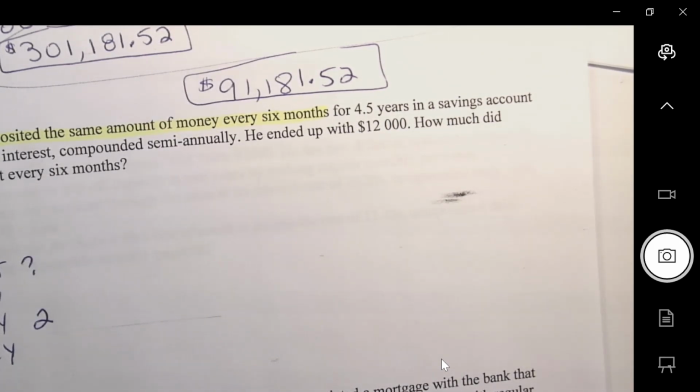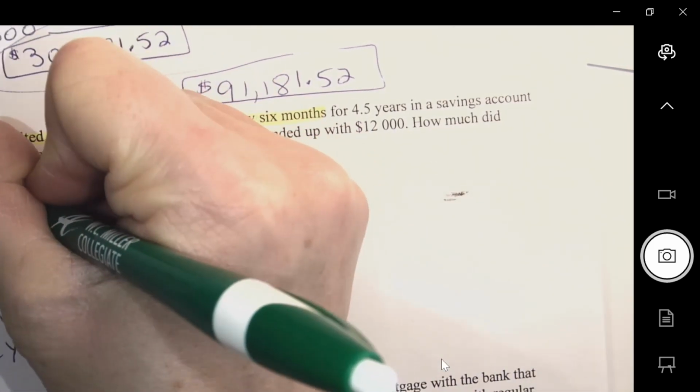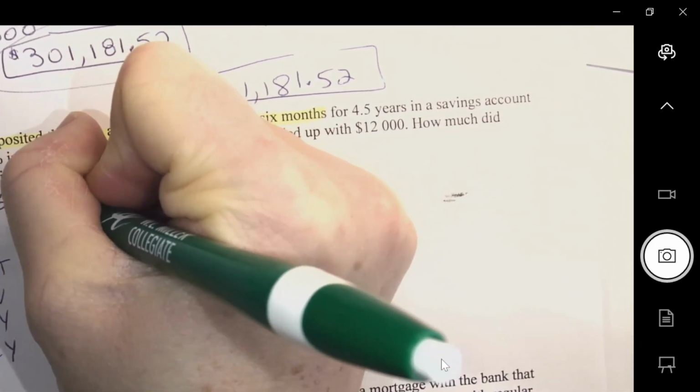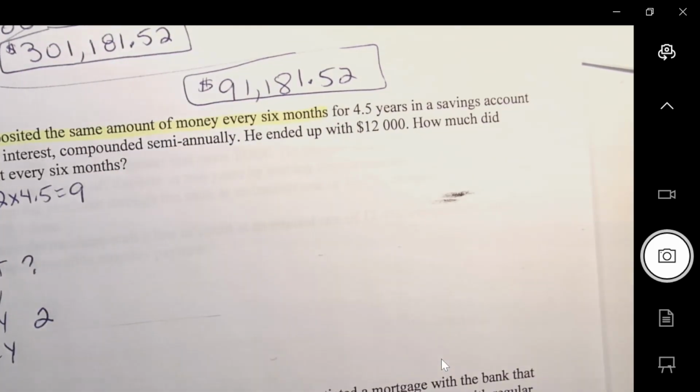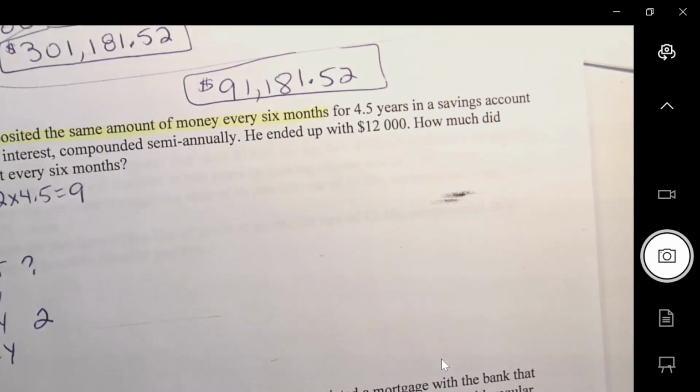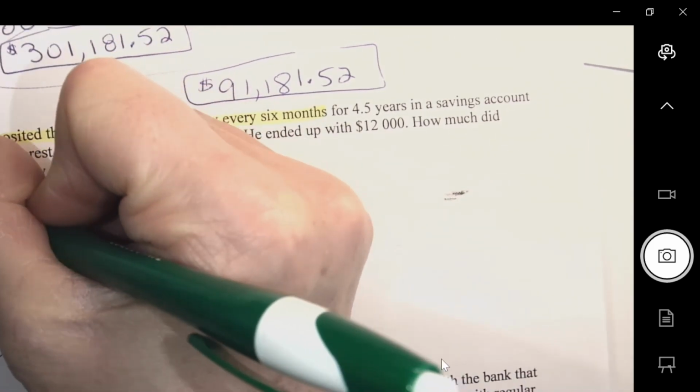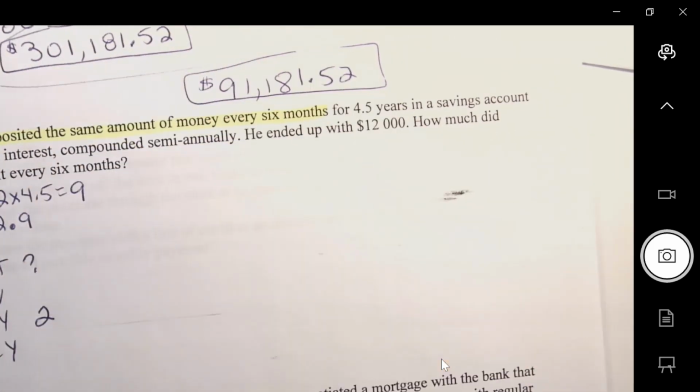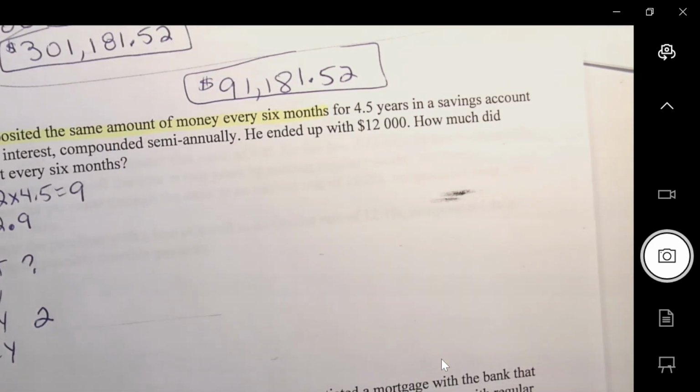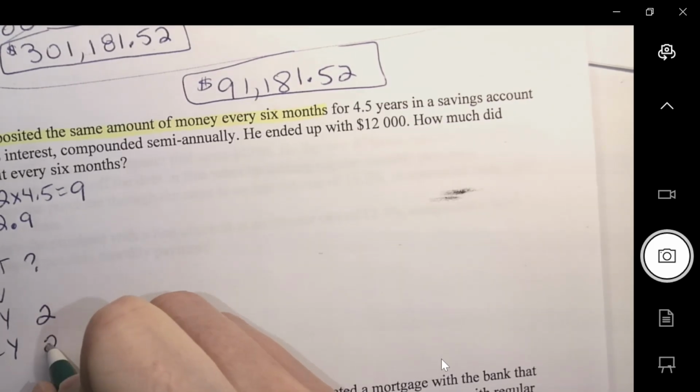For 4.5 years, so N is 2 times 4.5 or 9. The rate is .9%, compounded semi-annually. How many compounds a year? 2.